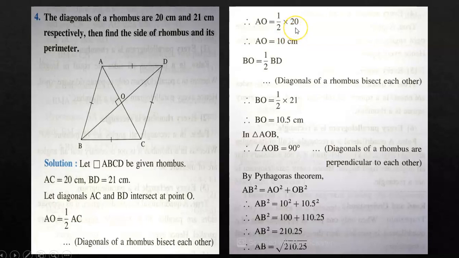and AC I know as 20 centimeters. So half of 20 is 10 centimeters. So AO I found as 10 centimeters. Similarly, I can find BO because BO is half of BD. And BD is 21. So half of 21 is 10.5 centimeters.